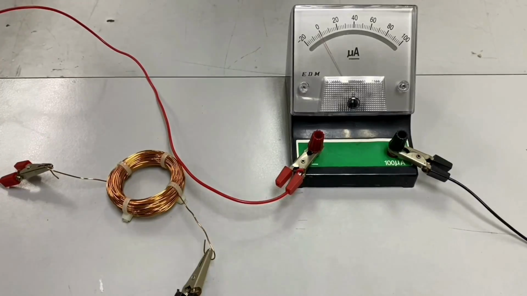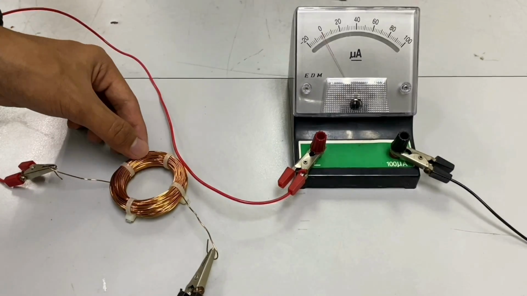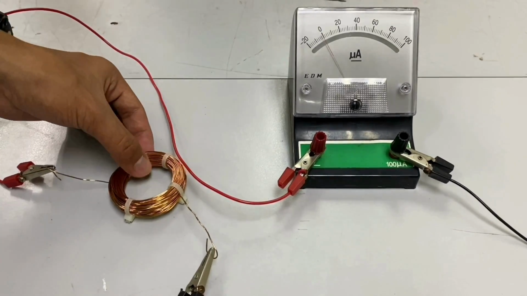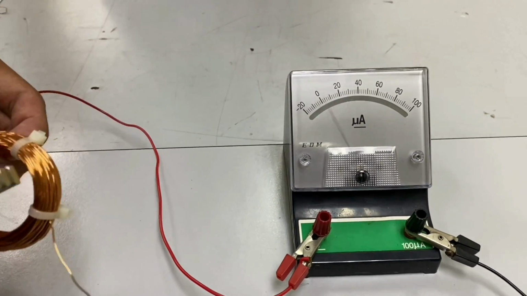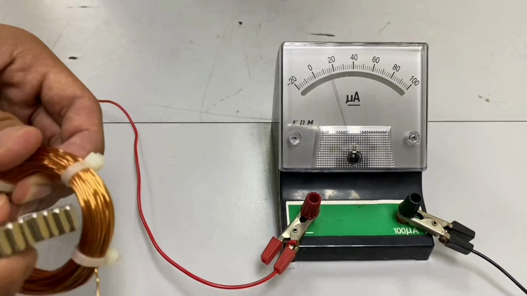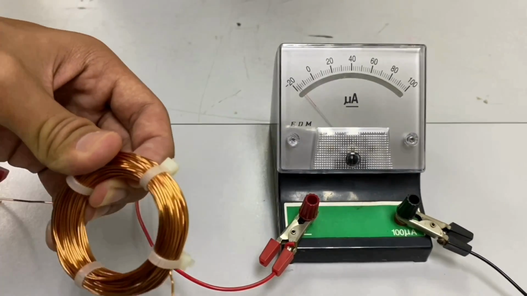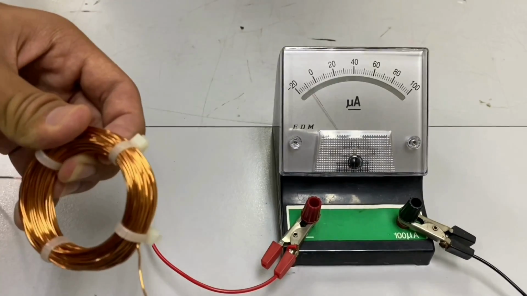Then, we will change the copper wire to the higher number of loops, which is 100 loops. As we can see, when the bar magnet is moved quickly towards the coil, the microammeter shows a greater amount of deflection. When the bar magnet is pulled out from the coil, the deflection is to the left.